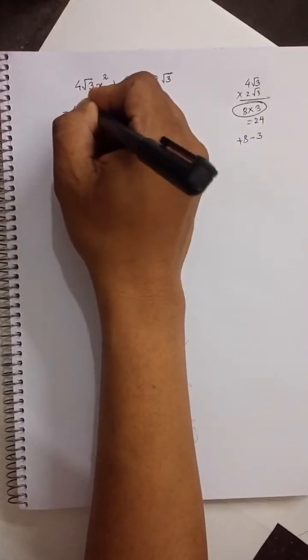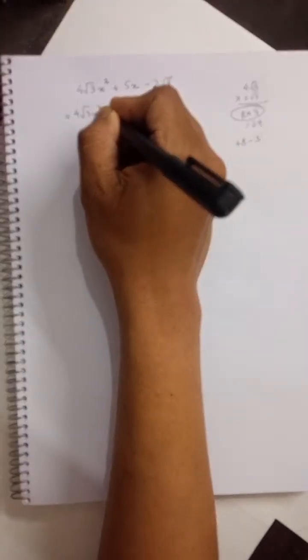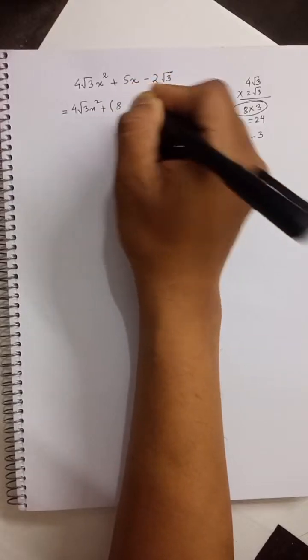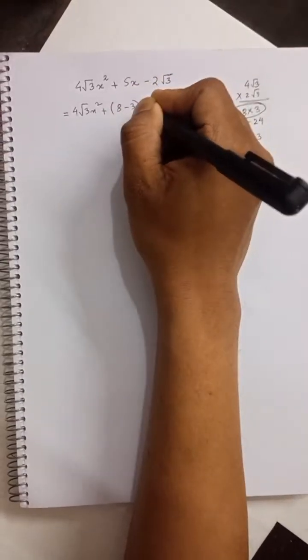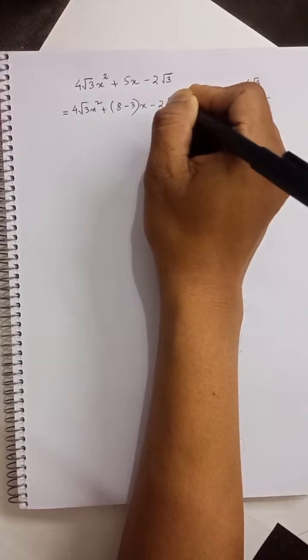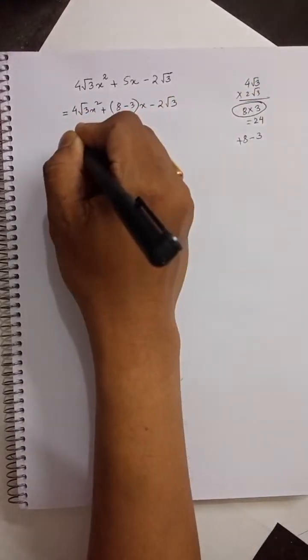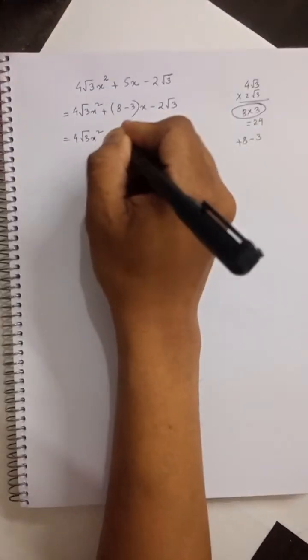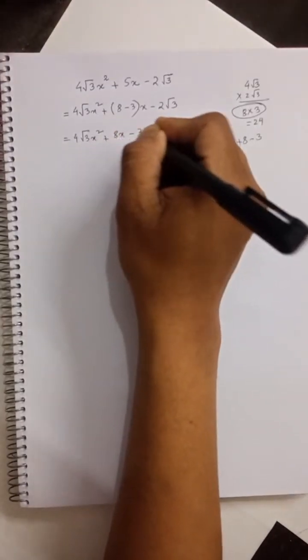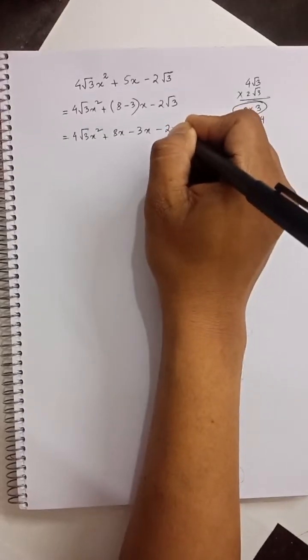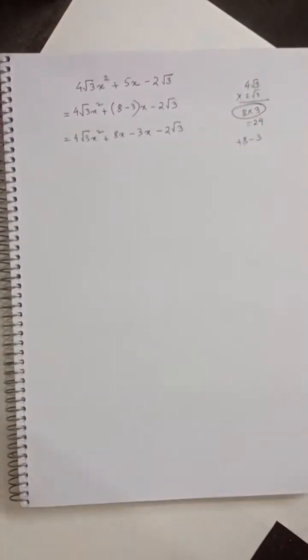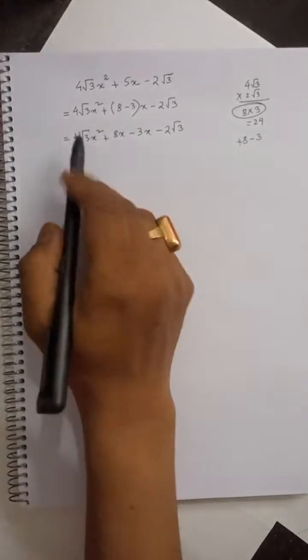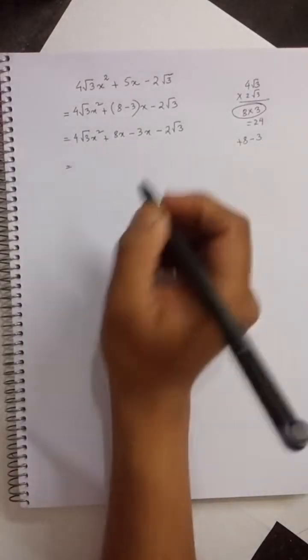So 4 root over 3x square, plus 8x minus 3x and 2 root over 3. Fine. Now what are the terms that we can take common from the first two and the last two?